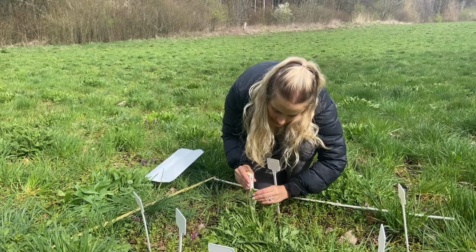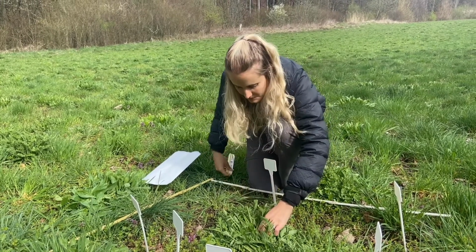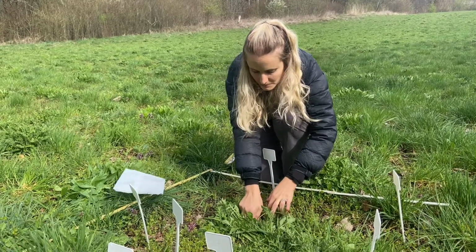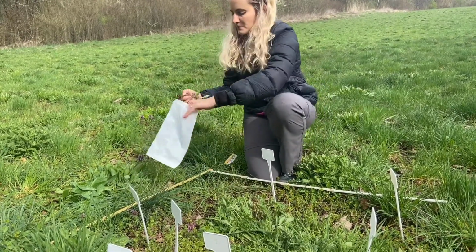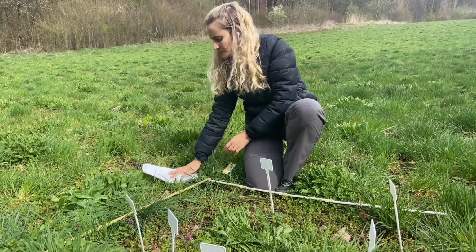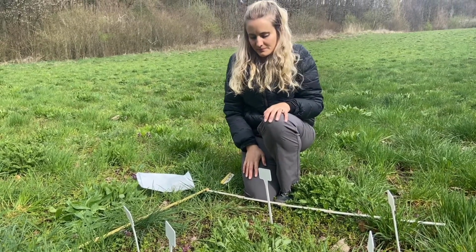Before I took these plants out to take them back to the lab, I measured plant height on all 5 plants. Once you take these plants back to the lab, you'll measure percentage of herbivory and also pathogen damage. Likewise, you'll measure some plant traits like SLA and LDMC.